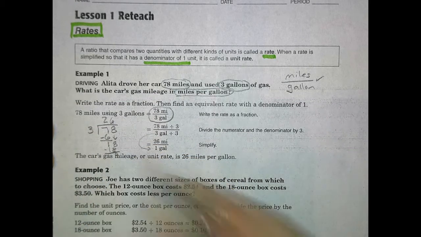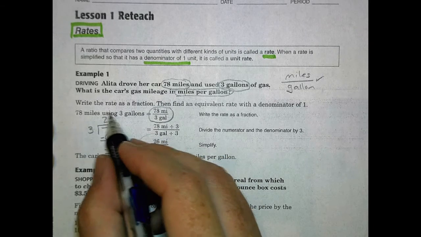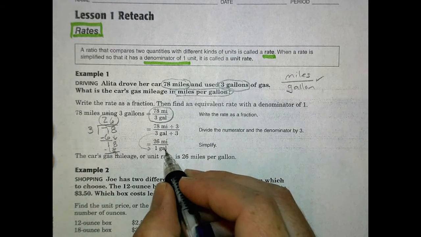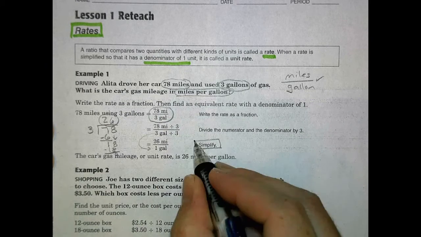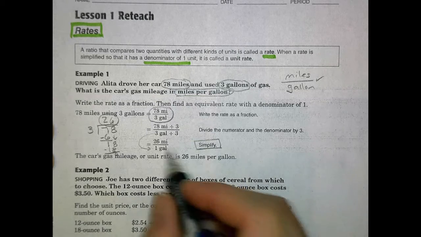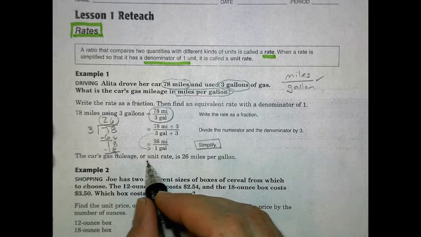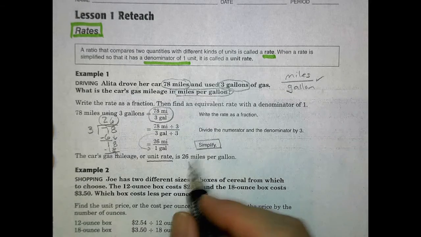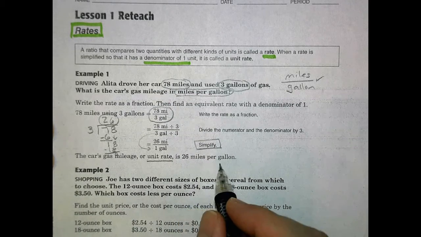And I subtract, no remainder. So we end up with certainly 26. So we end up with 26 miles per 1 gallon. That's the simplified form for this rate. Now because we got down to 1, we would call that a unit rate. So the unit rate here for Alita's car is 26 miles per gallon.